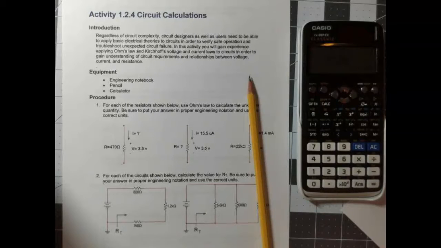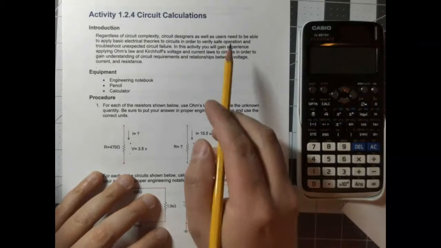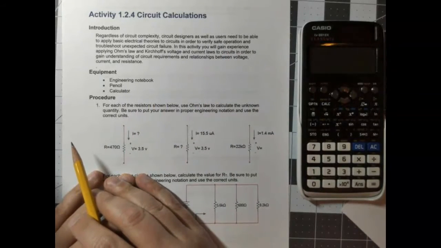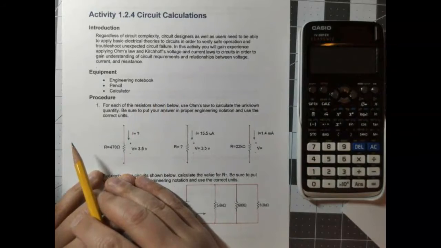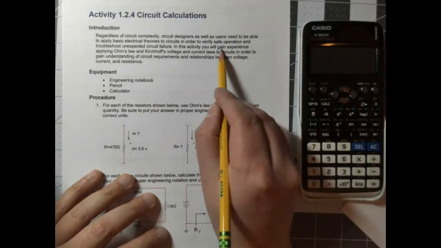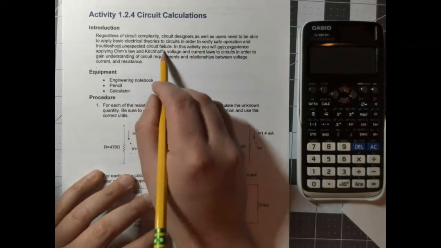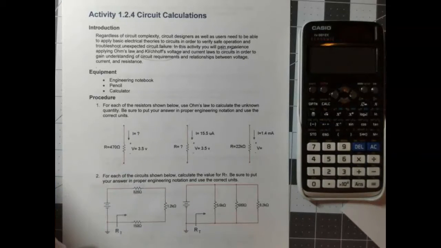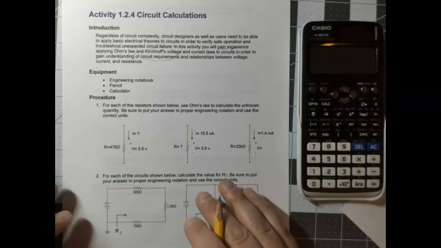We're going to go through this worksheet, circuit calculations. So let's read the introduction. Regardless of circuit complexity, circuit designers as well as users need to be able to apply basic electrical theories to circuits in order to verify safe operation and troubleshoot unexpected circuit failure. In this activity, we're going to gain experience applying Ohm's law and Kirchhoff's voltage and current laws to circuits in order to gain understanding of circuit requirements and relationships between voltage, current, and resistance.